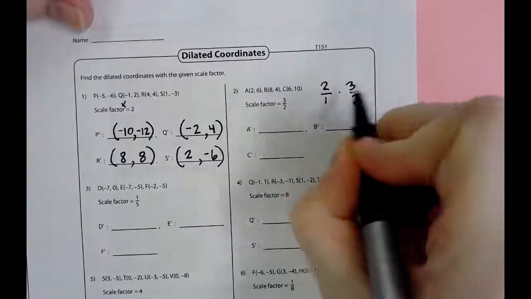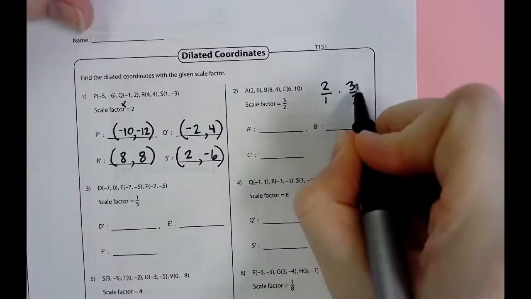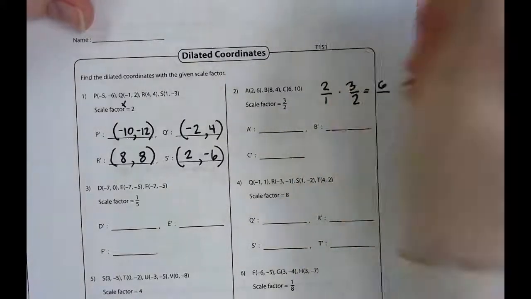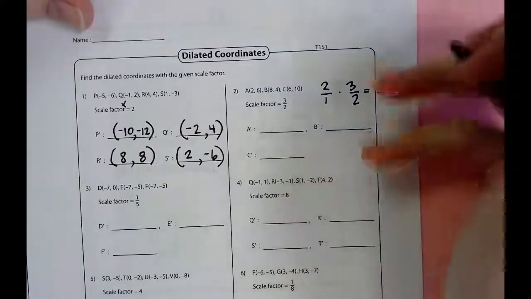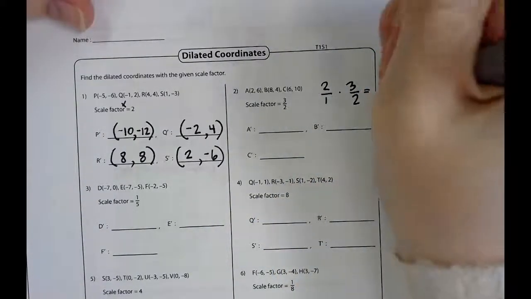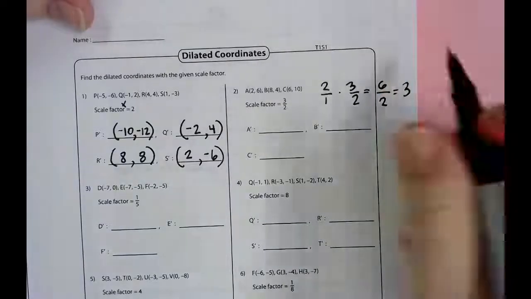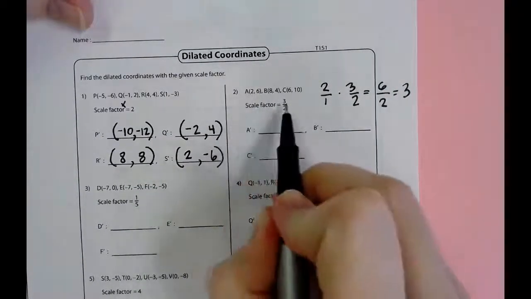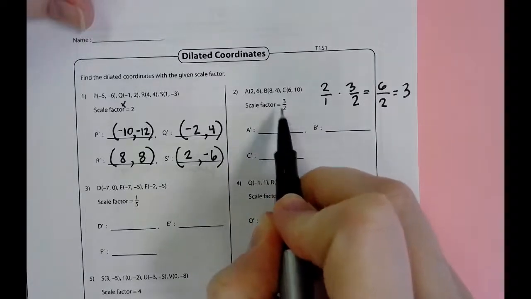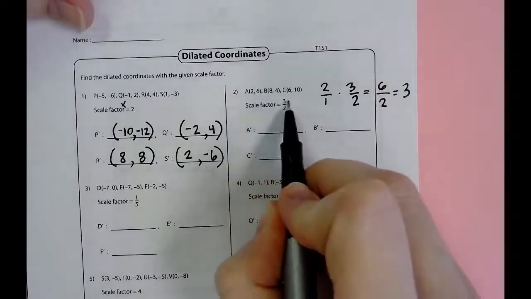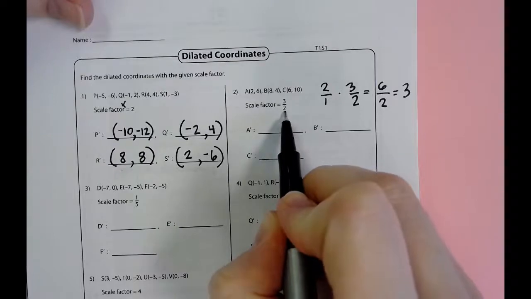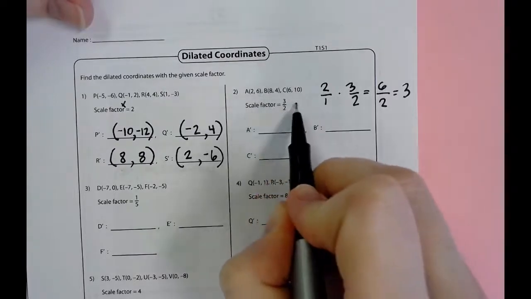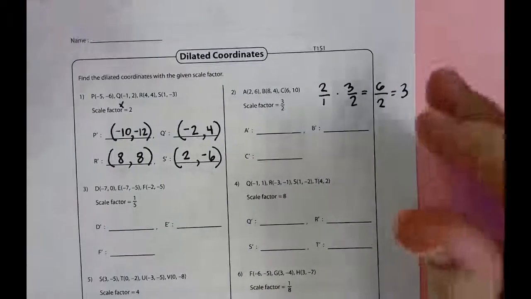So I'd multiply across, so 2 times 3 is 6, and then I'm going to end up dividing by the denominator. 6 divided by 2 is 3. Okay, so you just multiply your numerators, divide by your denominator. So 2 times 3 is 6, divided by 2 is 3. 6 times 3 is 18, divided by 2 is 9. 8 times 3, etc. All right?